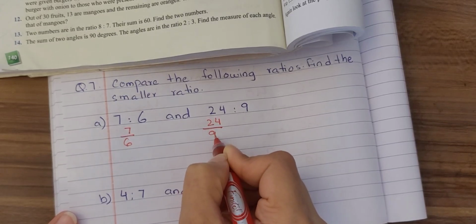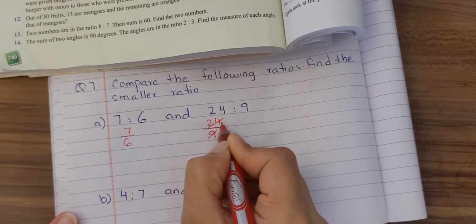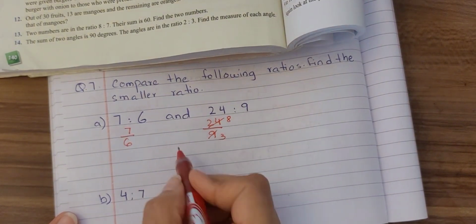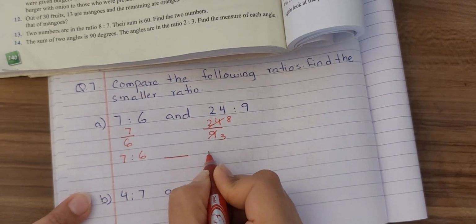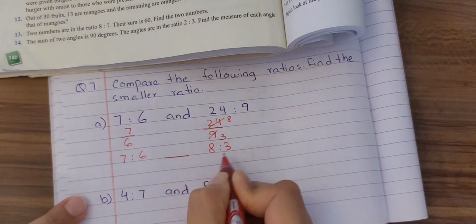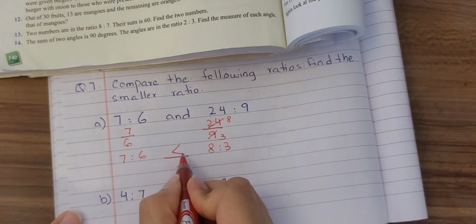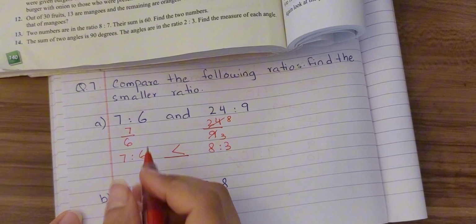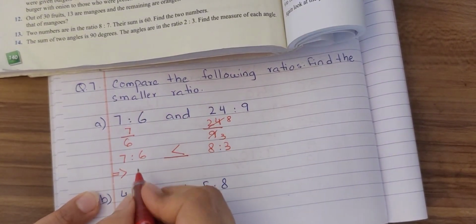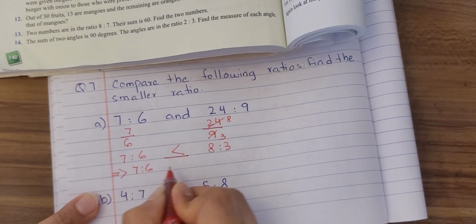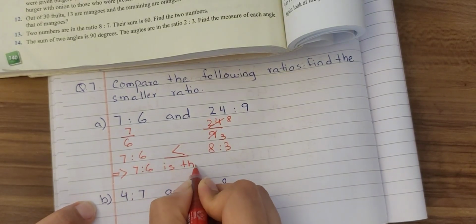So this number can be simplified. 3 3s are 9. 3 8s are 24. Now 7 is to 6. 8 is to 3. So we can clearly see that 8 is to 3 is a bigger ratio. Now they have asked find the smaller ratio. So we are going to write 7 is to 6 is the smaller ratio.